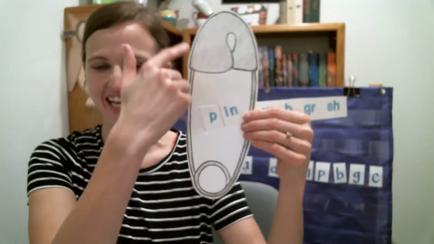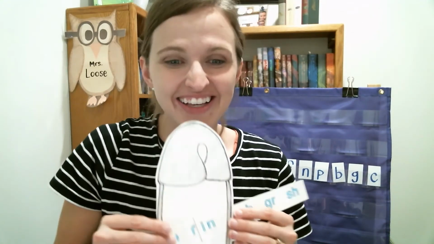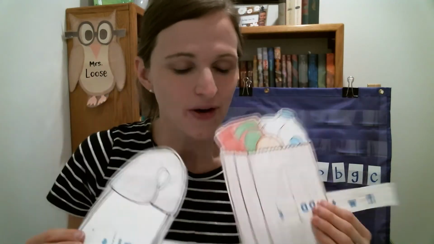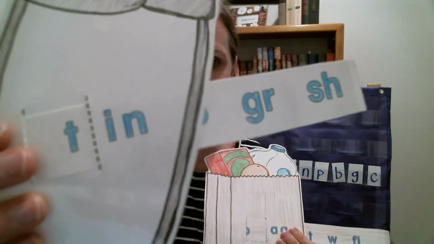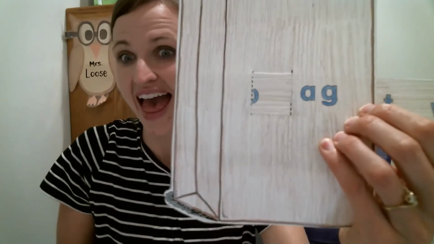Look, this is a safety pin. You found the word that matched the picture. Good job reading all of these fun rhyming words. We practiced our I-N words or N words and our A-G words, ag words. Good work.